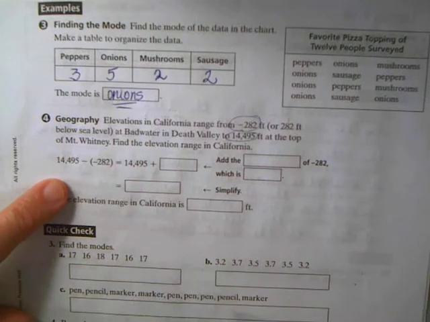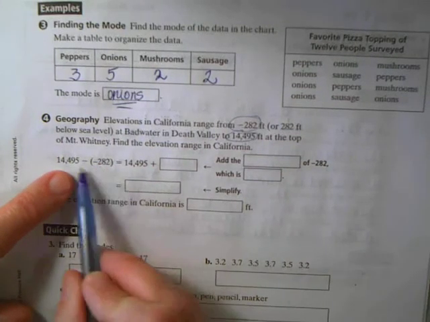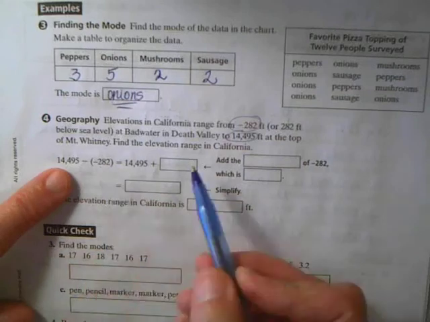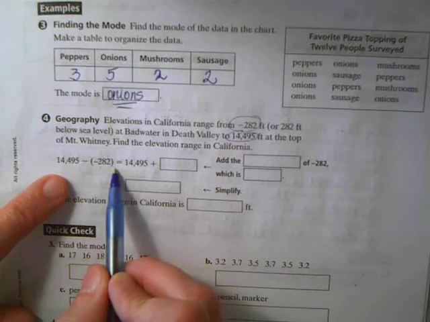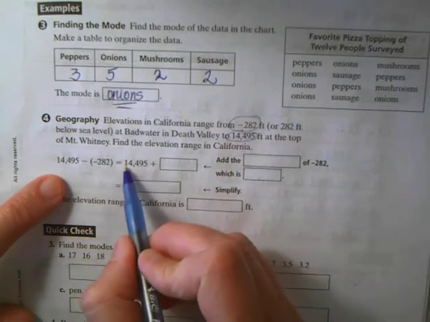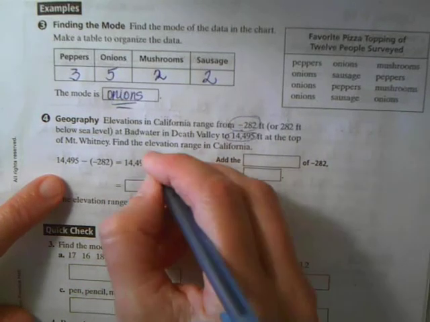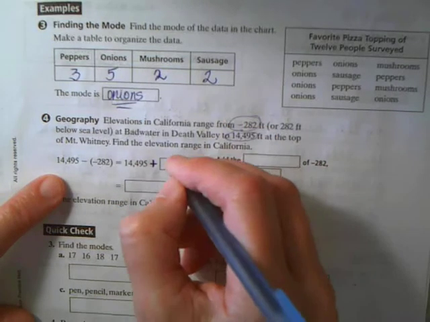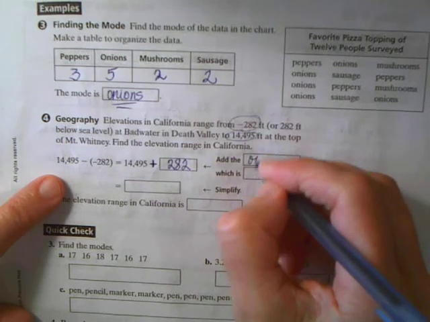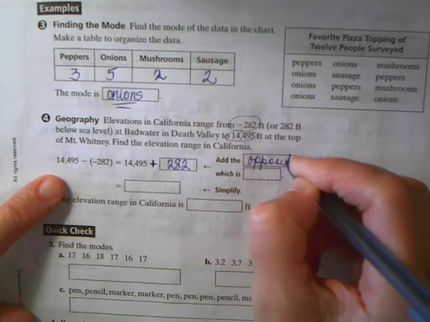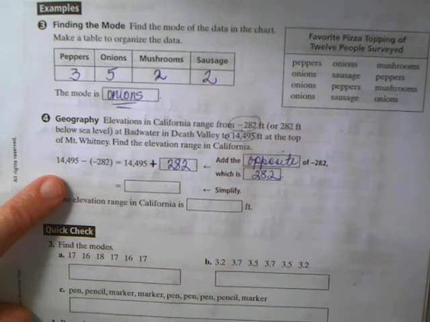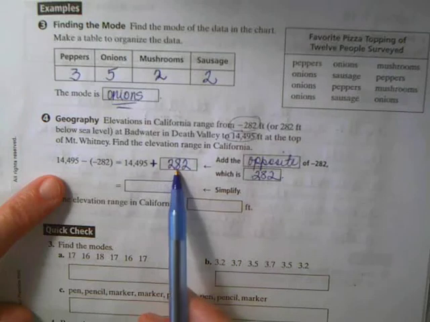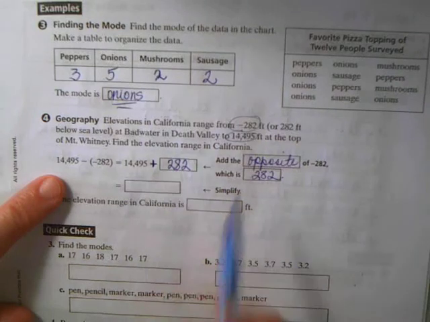Okay, so remember that to subtract an integer, we add its opposite. So 14,495 minus negative 282 is rewritten as 14,495 plus positive 282. So again, we added the opposite of negative 282, which is positive 282. Since they now have like signs, I simply add.